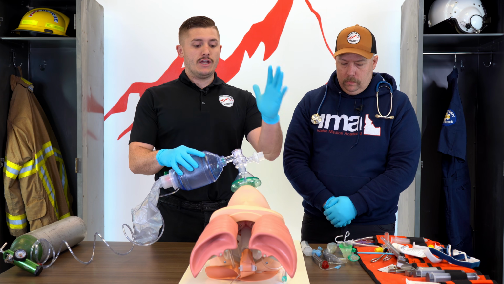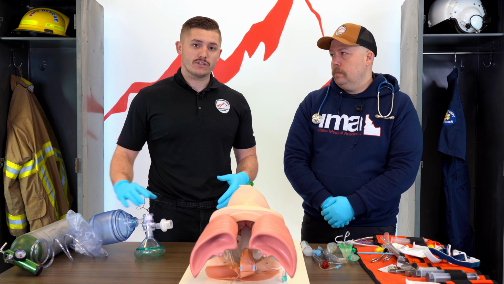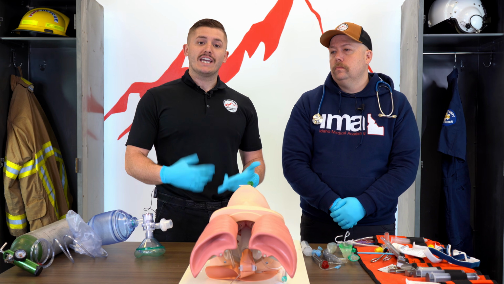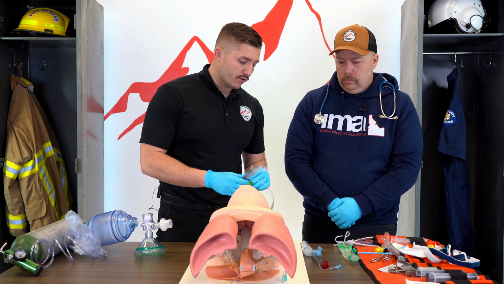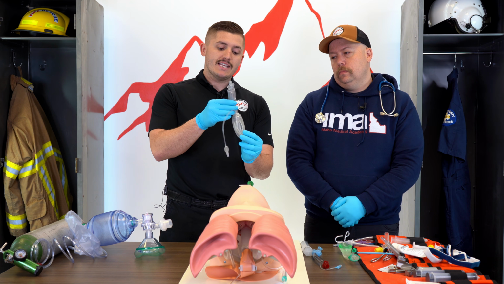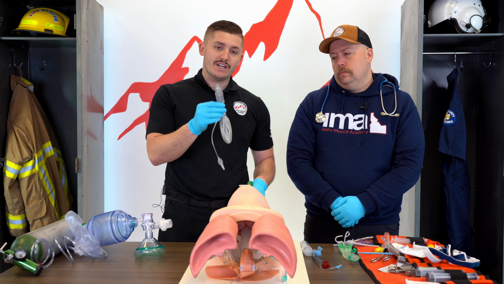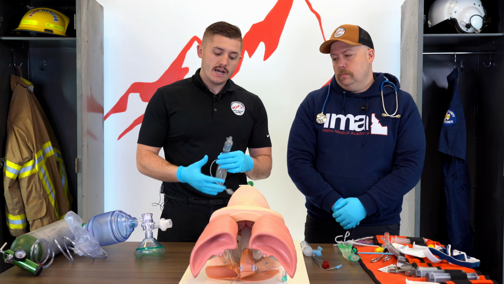The medic has done their medicine and now they want to take over the airway because it's a lot safer to do intubation or a supraglottic airway. So the choices we have for the supraglottic airway are things like this. This is called an LMA. This is a blind insertion. So if you're an EMT advanced, you could do this, or if you're a paramedic, you could do this.